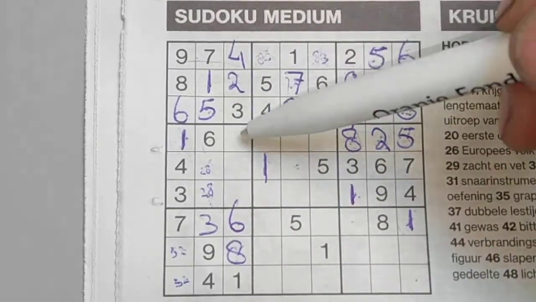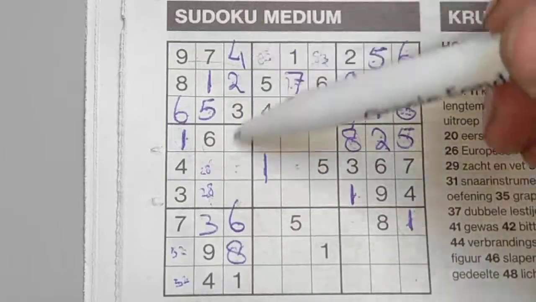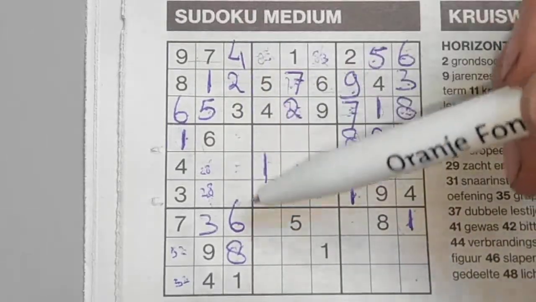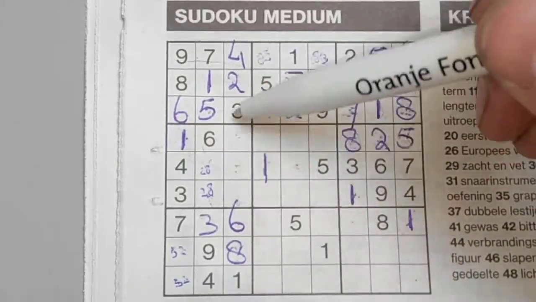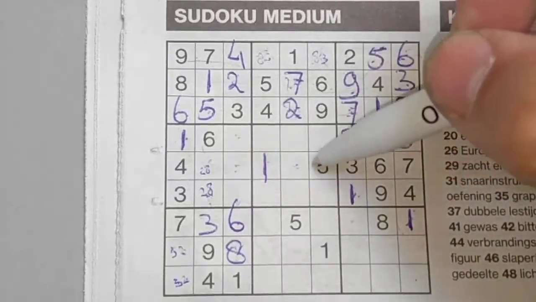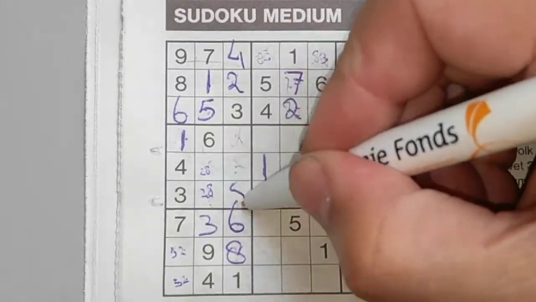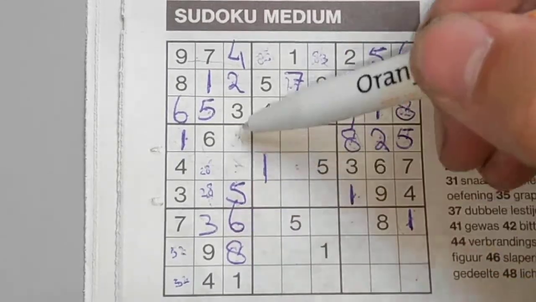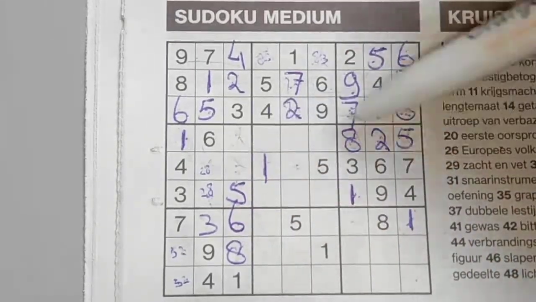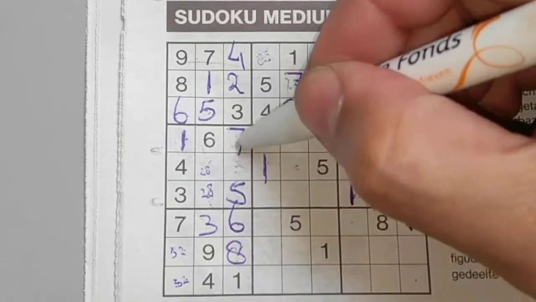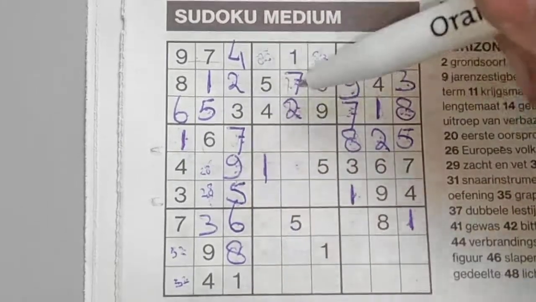How about these 3 numbers in this column? The missing numbers here are the 1, 2, 3, 4, 5 is missing. We have a 5 here, here 5, so no 5 in those 2 boxes. The only place for the 5 should be there. The 6, the 7 and the 9 are missing. We have a 7 here, no 7 there. 7 should be here, and the 9 goes there.